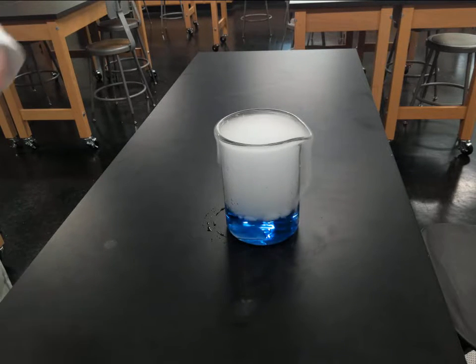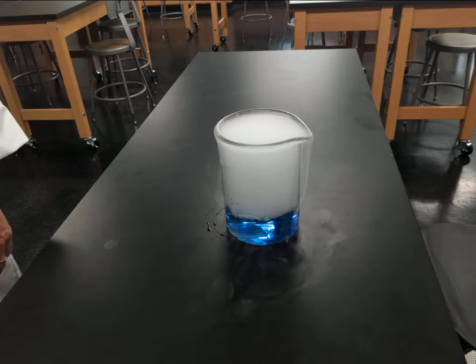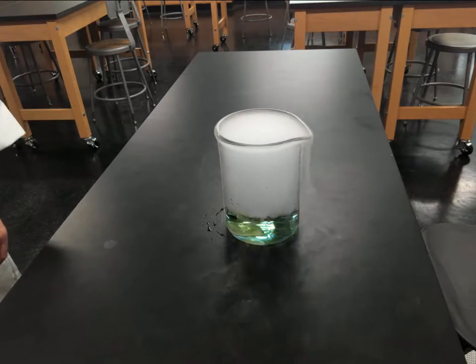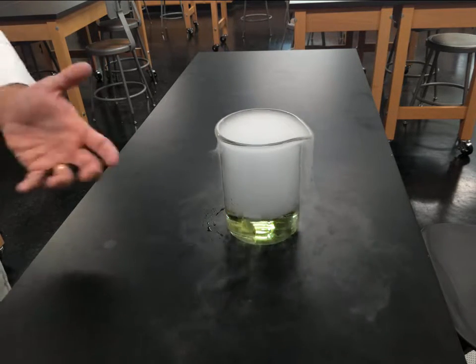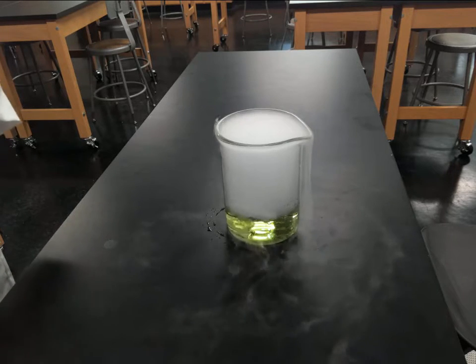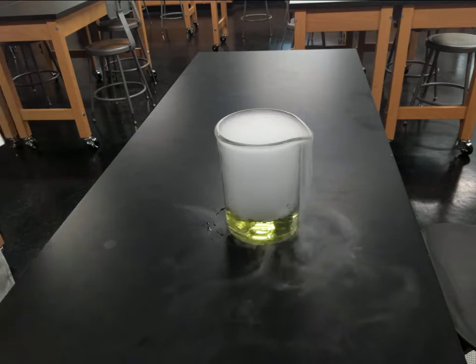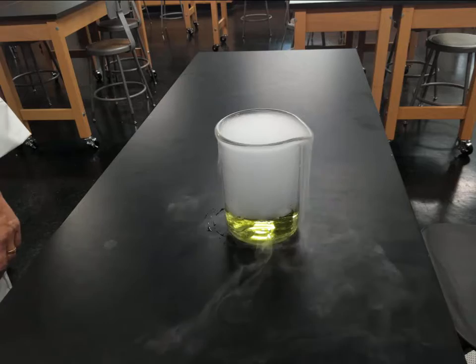You could also ask students what's coming off of the top here. That's a good example of a phase change. So now we also see a chemical change going on. We just went past the neutralization point relative to this little demonstration.